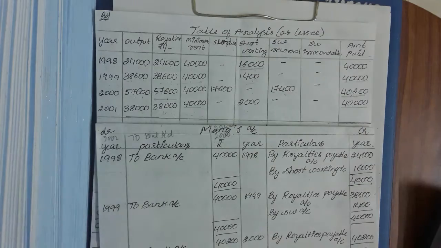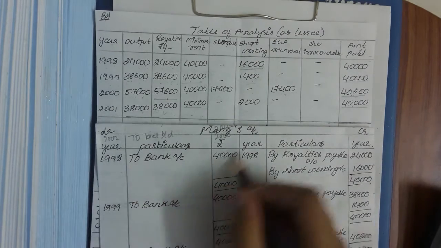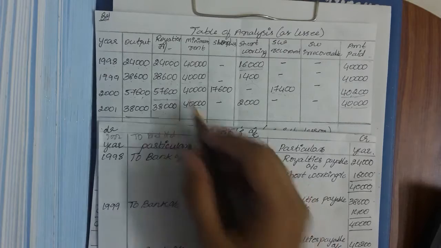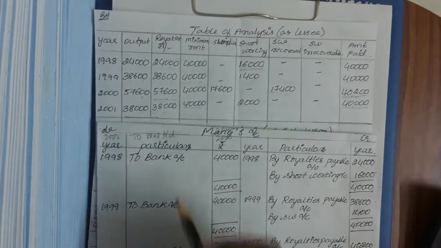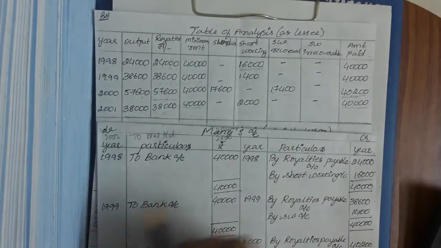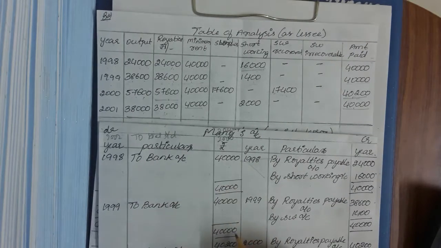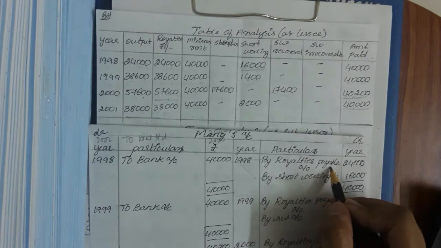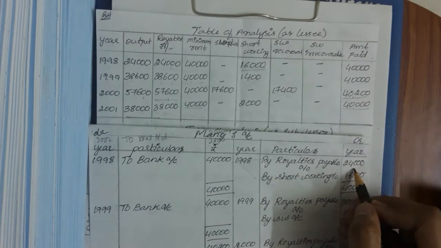We have been debiting to the Manoj's account to bank account 40,000, but this 40,000 you have not completely given from the royalty. Have you given 40,000 completely from royalty? No, we have distributed this 40,000. So from this we got only 24,000 from royalty. So royalty payable account 24,000.